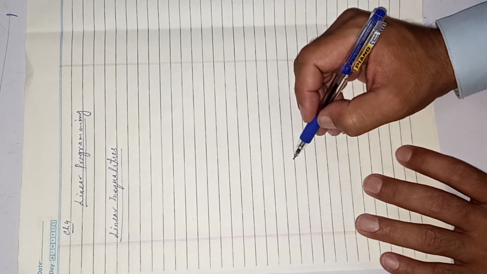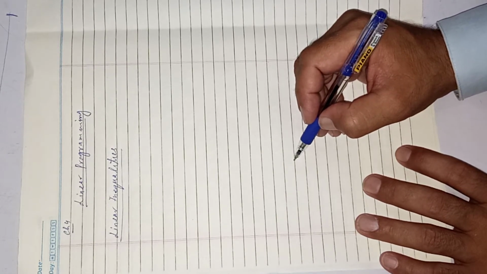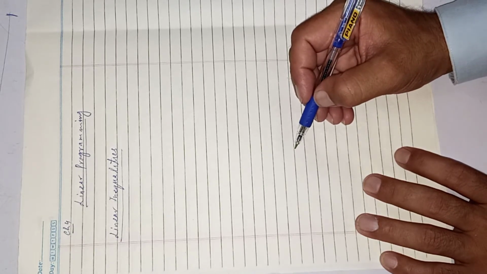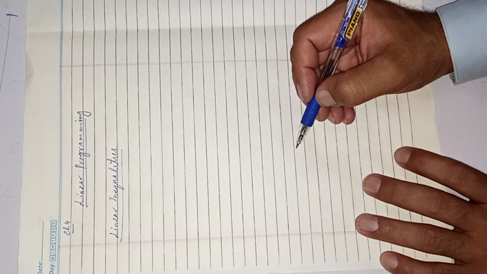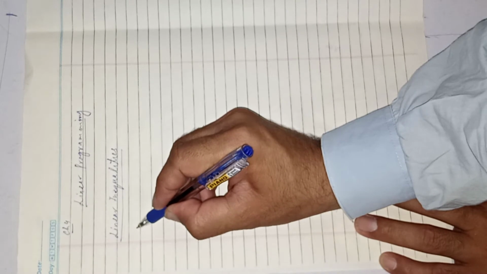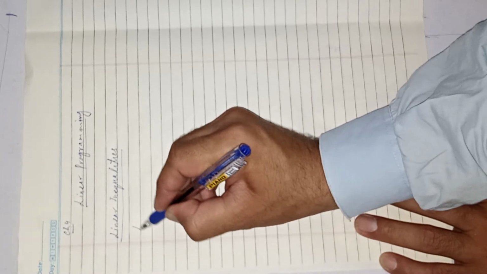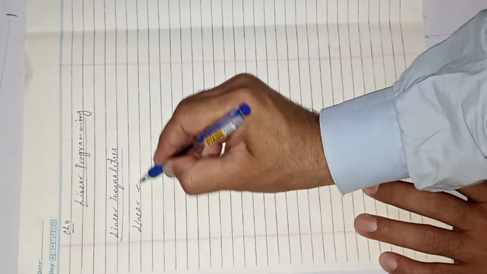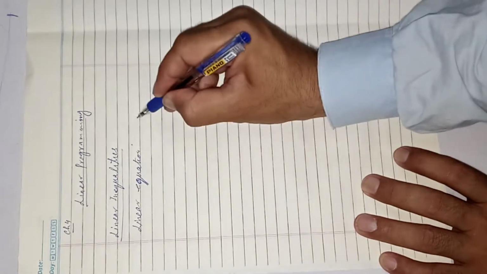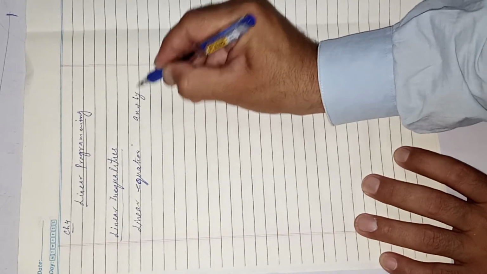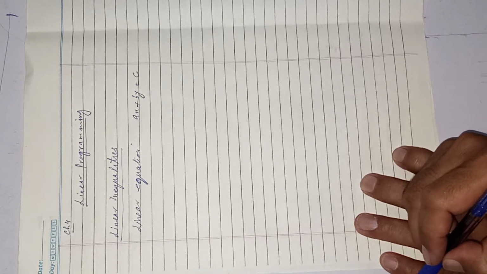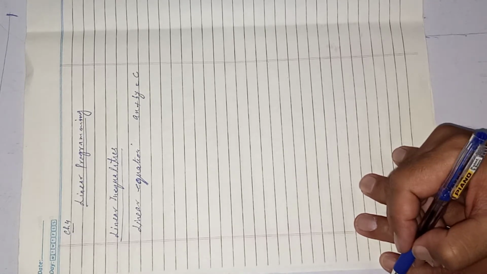You have studied linear equations in the previous chapters. Here we are going to discuss linear inequalities. The linear equation is of the form ax plus by is equal to c. This is the general form of a linear equation. Now, what is linear inequality?